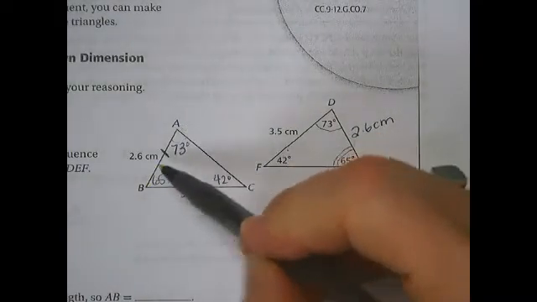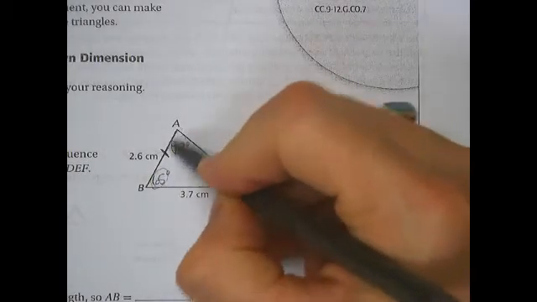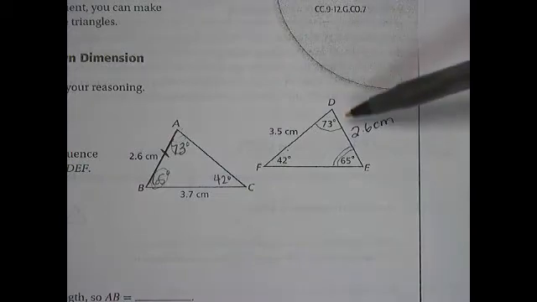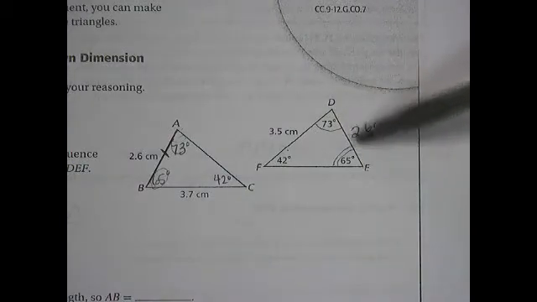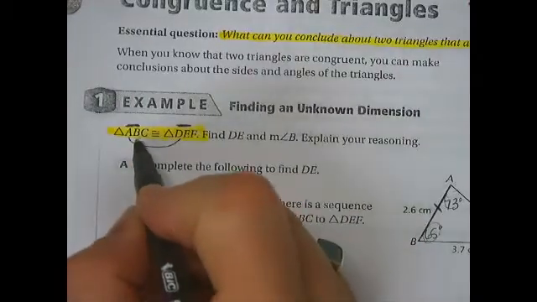Another way to pick that out is, do you see that A to B is the segment that goes from the 65 degree angle to the 73 degree angle? Looking at this picture, this is the segment that goes between those same two angle measures.